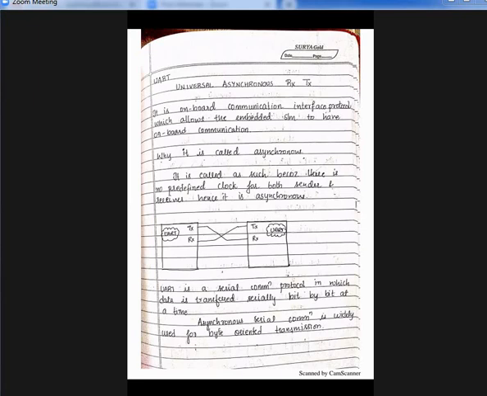Okay, the abbreviation of UART is Universal Asynchronous Receiver and Transmitter. It is an onboard communication interface protocol which allows the embedded system to have onboard communication. In order to establish communication within a board, it has to make use of some protocol, and it is making use of this UART protocol.